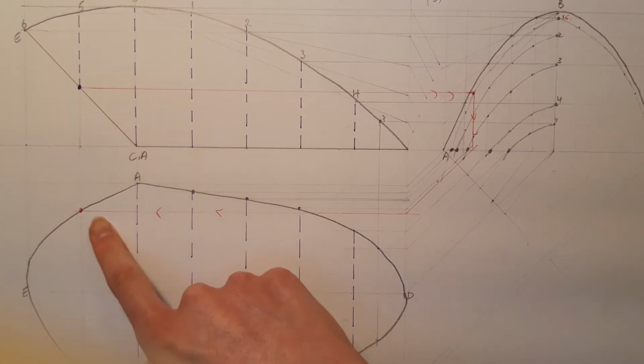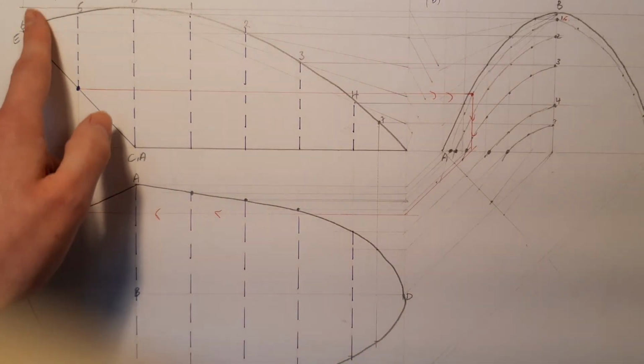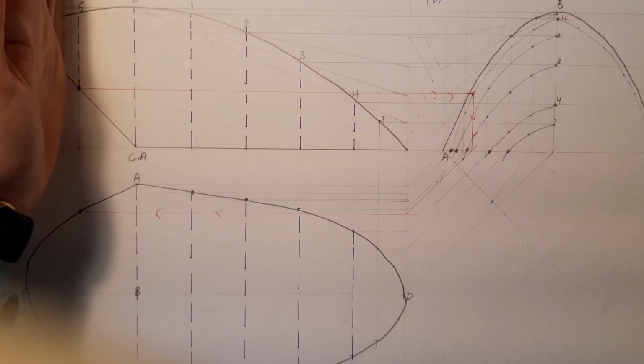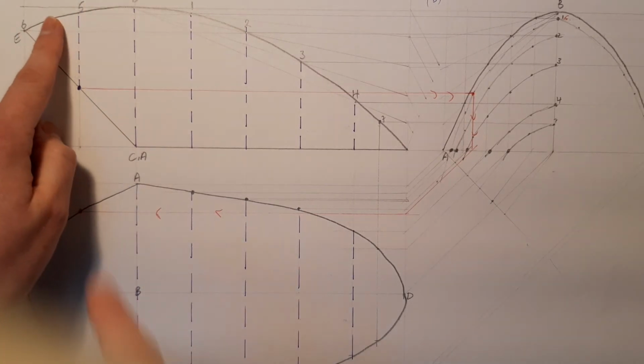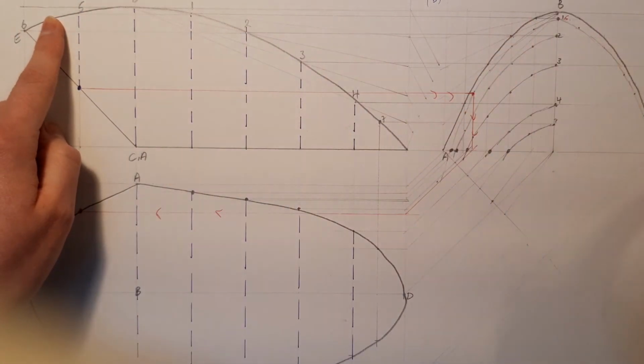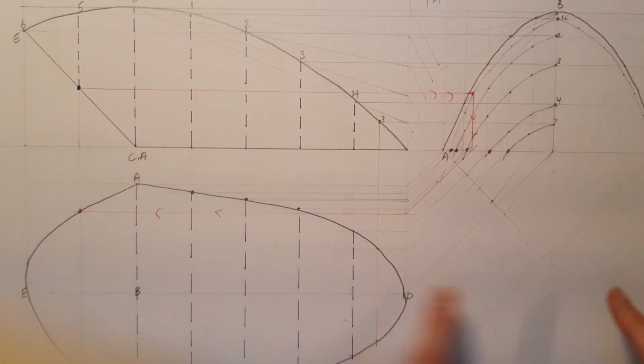But what might make it easier, and you're getting a better curve, is if you find another point inside here. You can draw a vertical line in, bring the point over, draw the curve, find the height of the point, and you'll get another point inside here to help you finish it off.